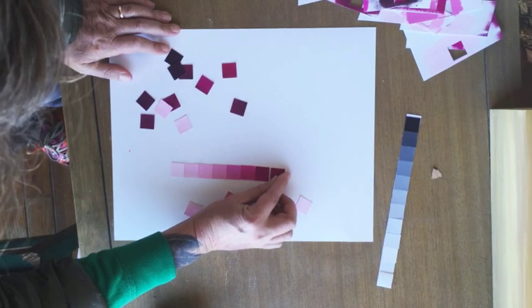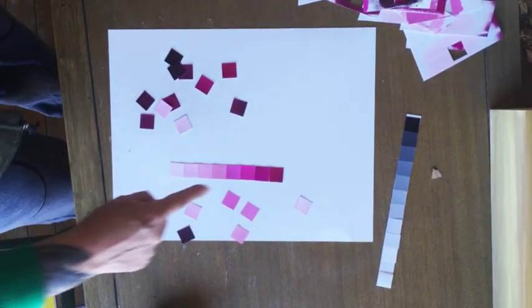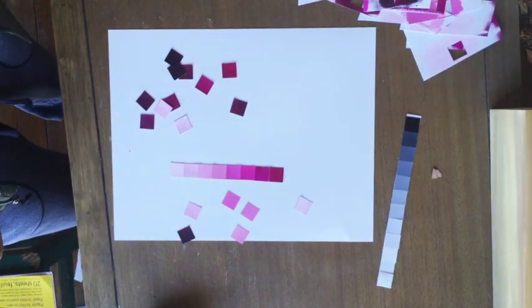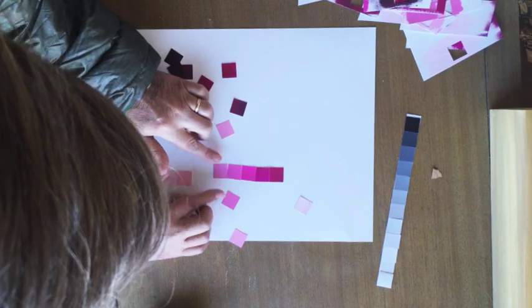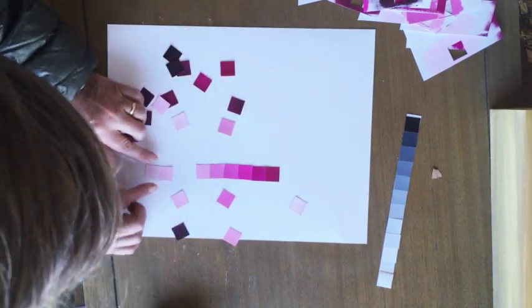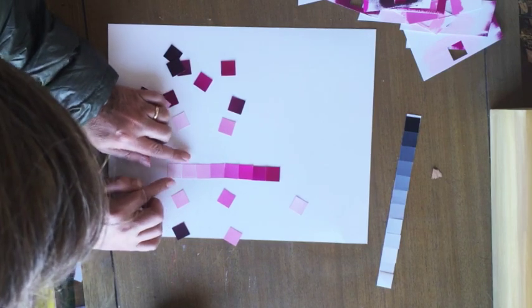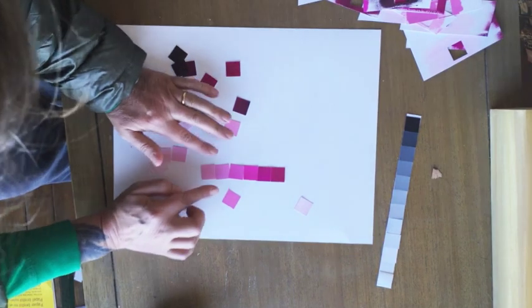See, and as soon as I start adding the darker values, all this down here changes completely to where I want to say, well, you know, I think I'd rather have this one here perhaps. And then maybe this one, perhaps.